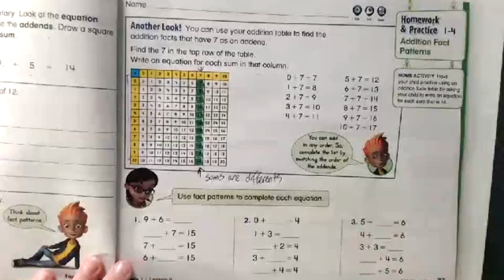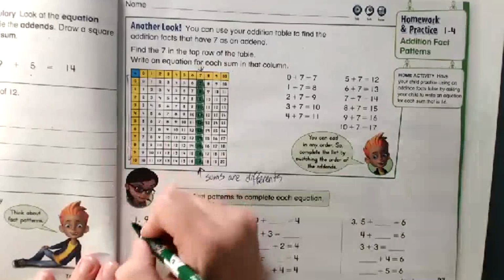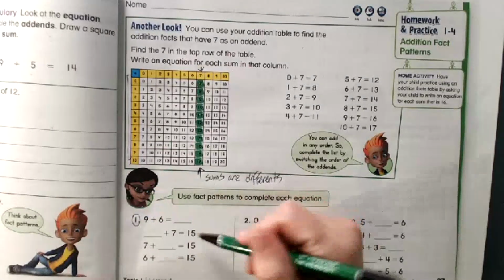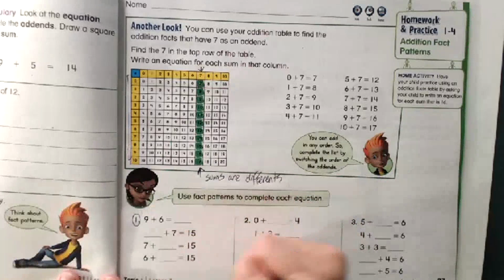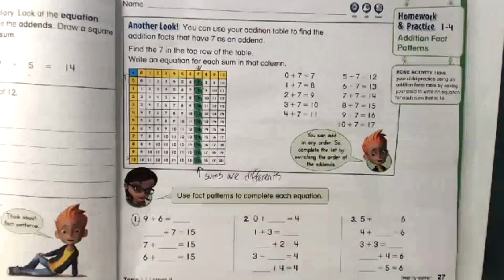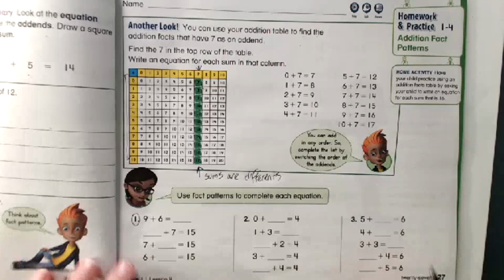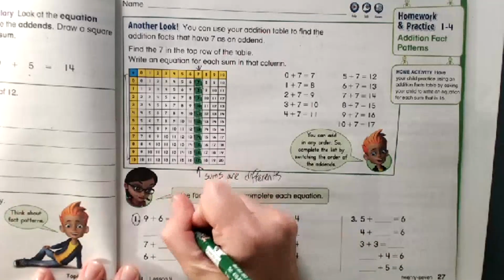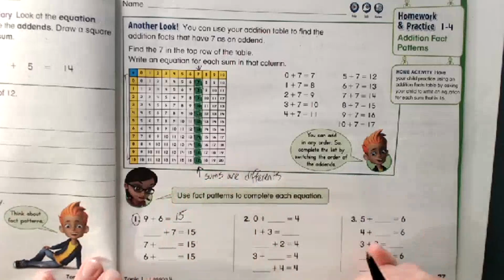All right, let's go back here. I want to go to page 27 again, and I want us to look at number 1. Now, what do you notice about this pattern here? Do you see a number that's the same every time? Yeah, if you look at the sum, they're all 15. So I'm going to fill in this 15 here.